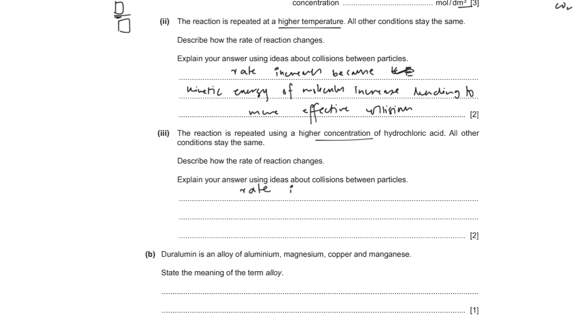So, rate increases because number of particles increase, leading to more successful collisions. Please be very mindful of the fact that you'll have to explain your answer here.